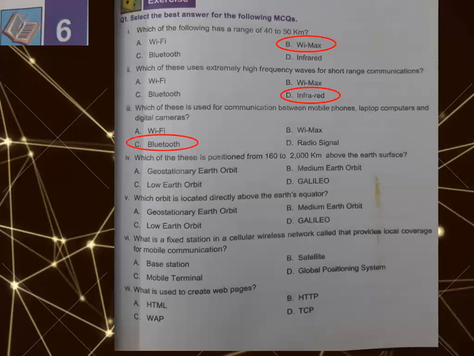With the help of Bluetooth, you can connect your mobile phone with your laptop and your computer, and you can connect your mouse, keyboard, and all devices to the system unit.